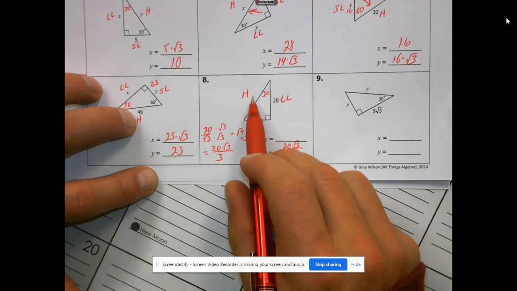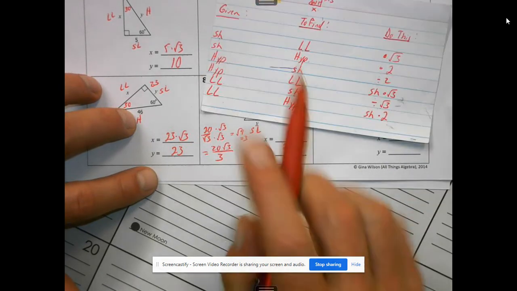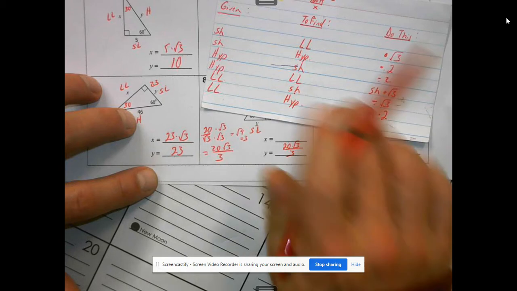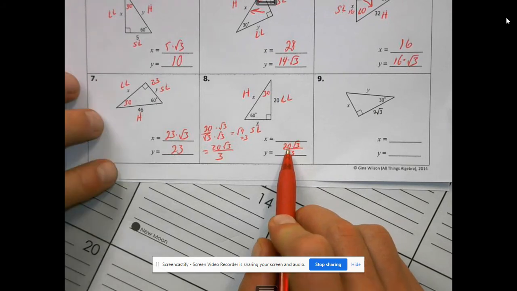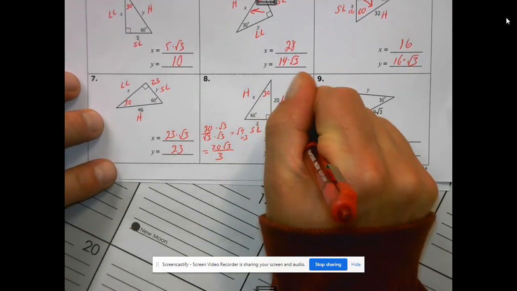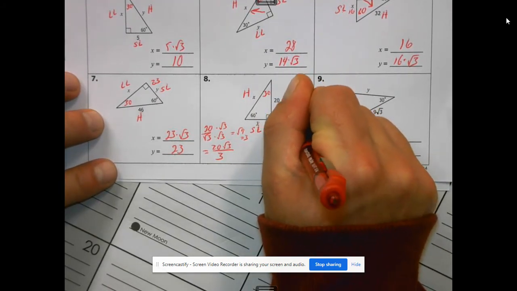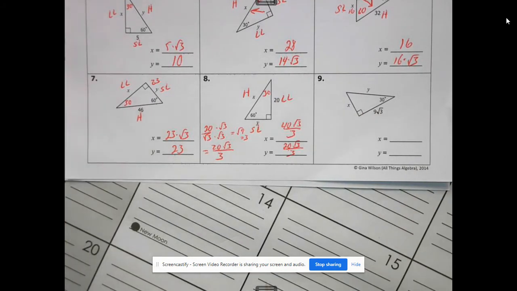Short leg to hypotenuse, multiply by 2. So if I multiply this guy by 2, you just have to multiply the number out front. So 20 times 2 is 40. Keep everything else the same. You're done with that one.